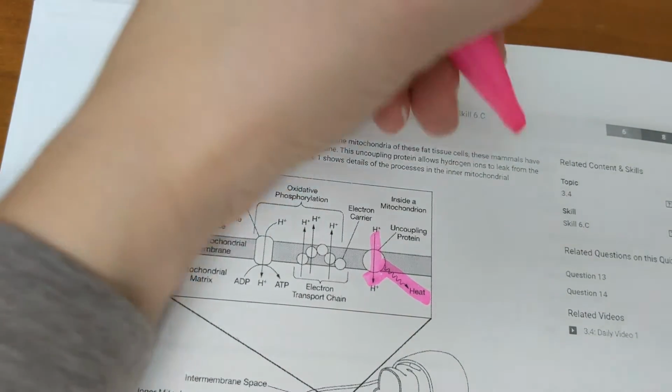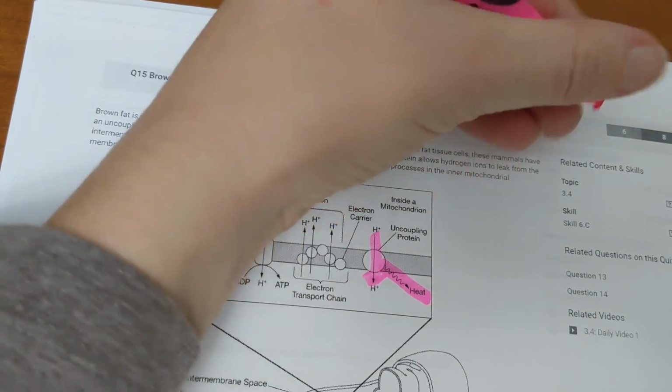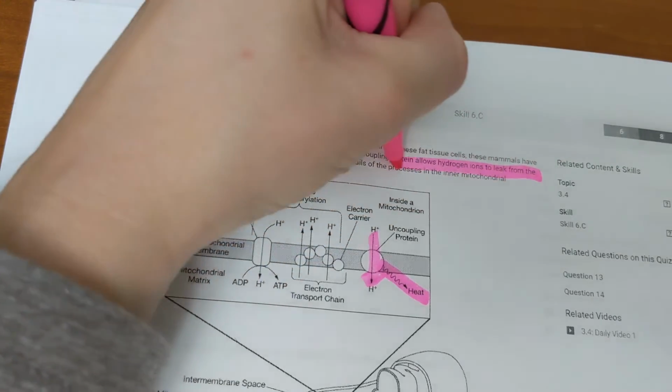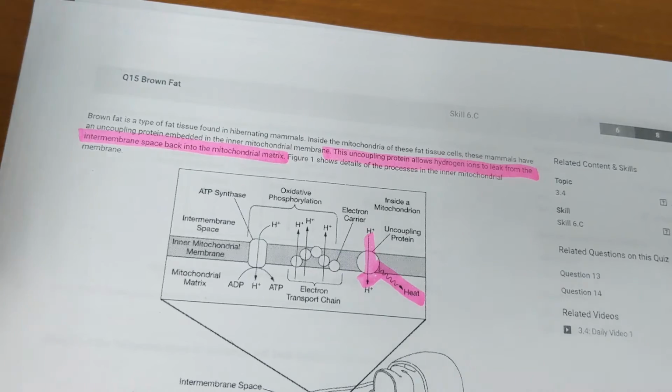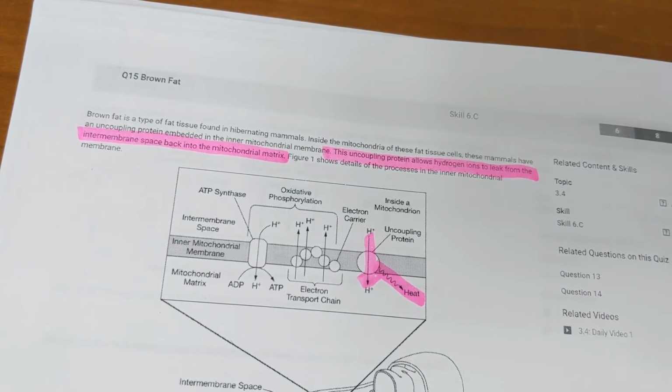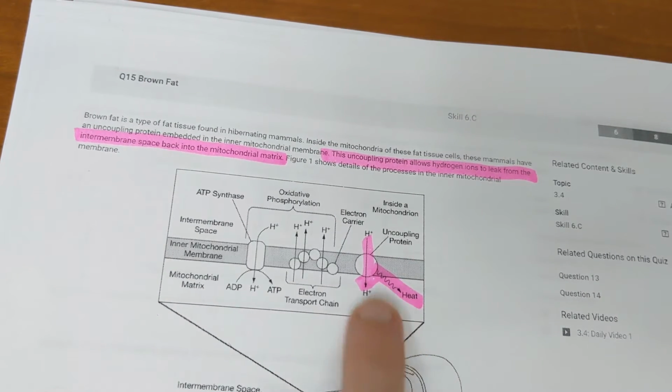The uncoupling protein allows hydrogen ions to leak from the inner membrane space back into the matrix. Remember, losing that proton gradient, you have to know what that does. If you lose a proton gradient, it's going to affect the amount of ATP that you're able to make. However, okay, you still have energy from those electrons that has to go somewhere. And in this case, you can see right here that it's being released as heat.